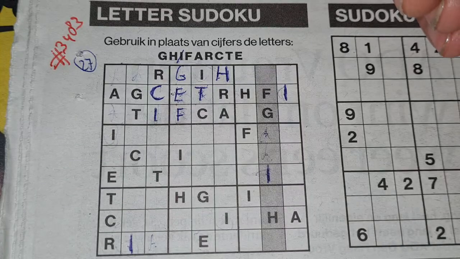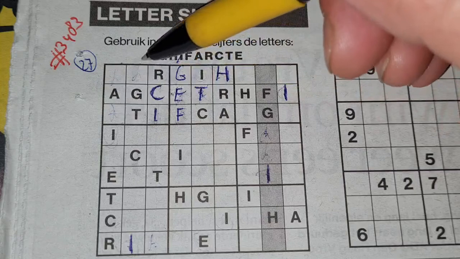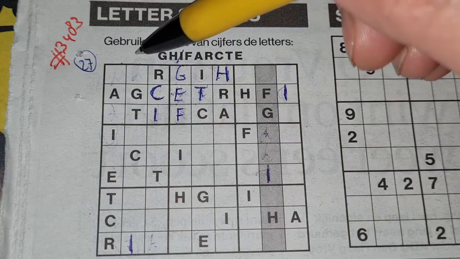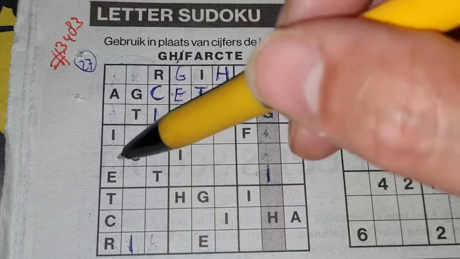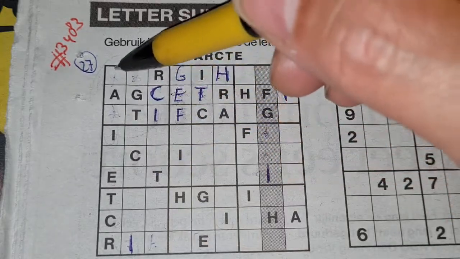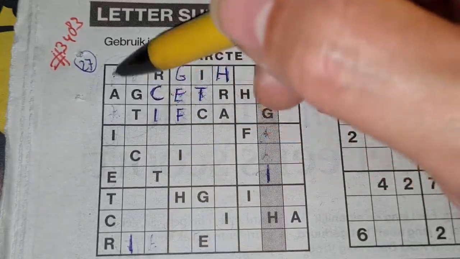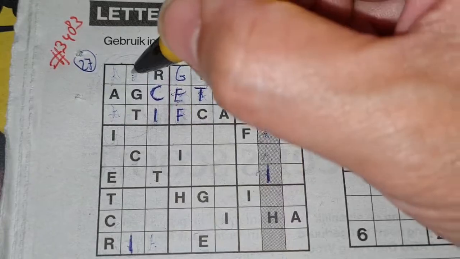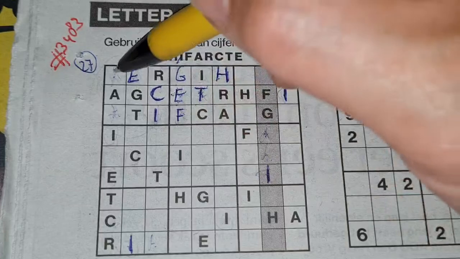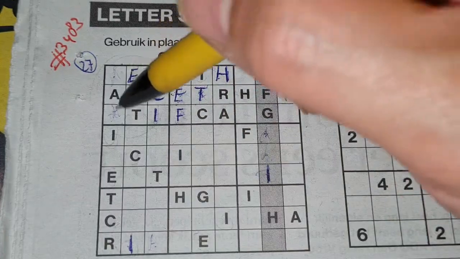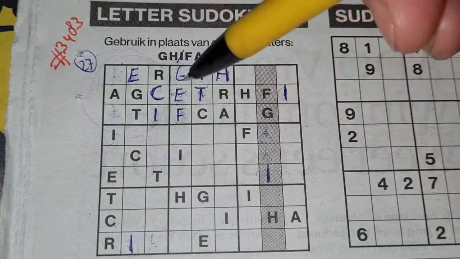Okay. 3 missing letters in this big square. One of the missing letters is an E. We see here an E, no E in these 2 boxes. So 1 box left for the E should be there. 2 missing letters in this big square for the letters.